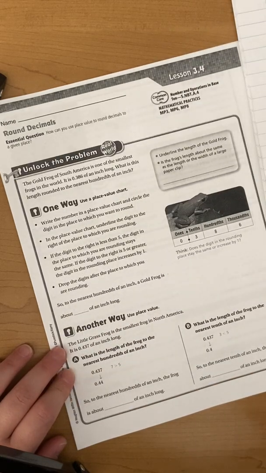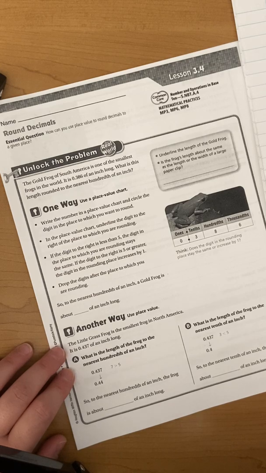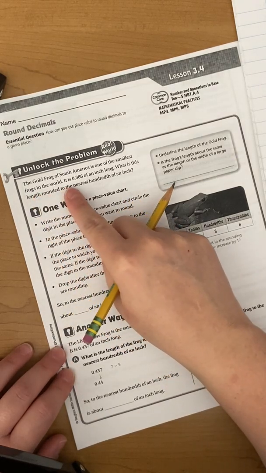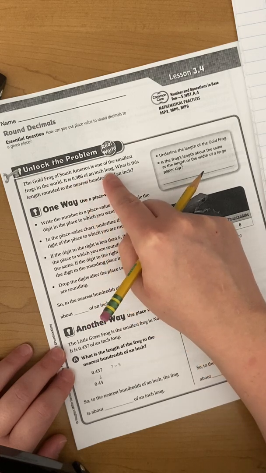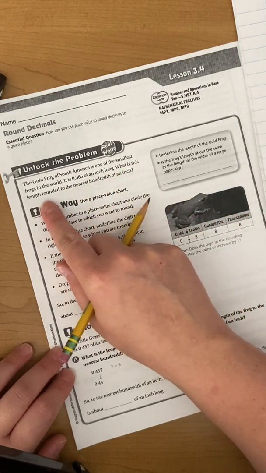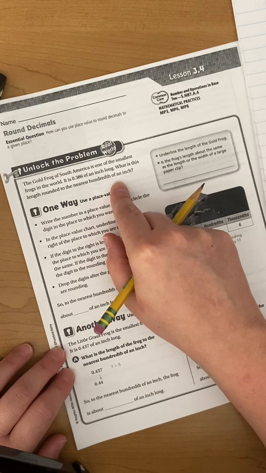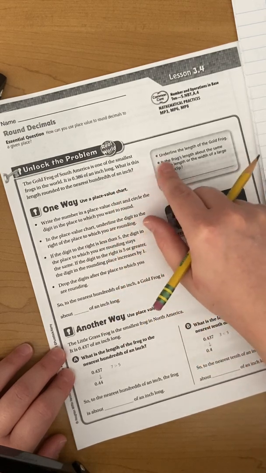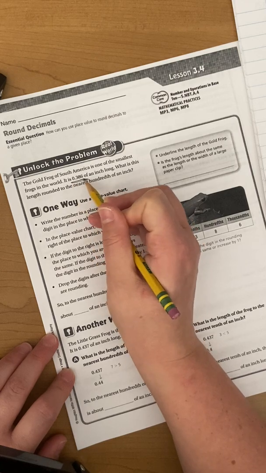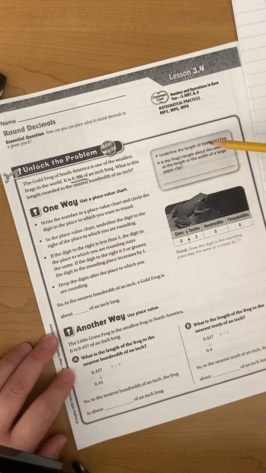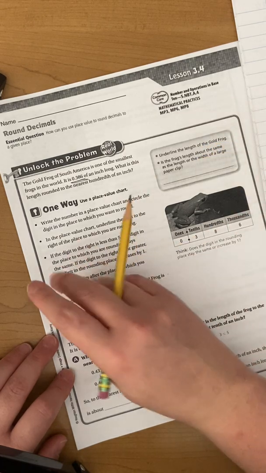Okay, so our unlock the problem, it says the gold frog of South America is one of the smallest frogs in the world. It is 386 thousandths of an inch long. What is this length rounded to the nearest hundredth of an inch? Okay, so it says underline the length of the gold frog. So this is our length of the gold frog right here. Is the frog's length about the same as the length or the width of a large paper clip? Okay, so let's see here.